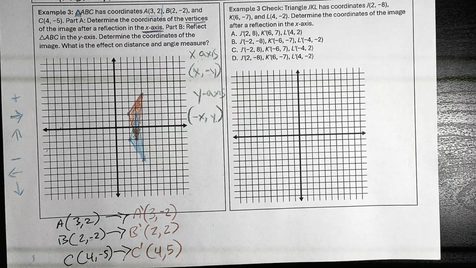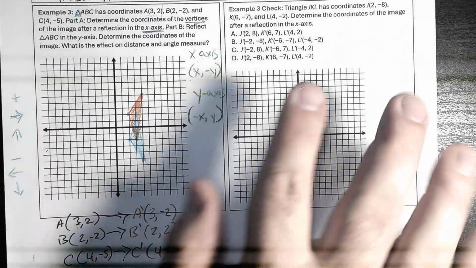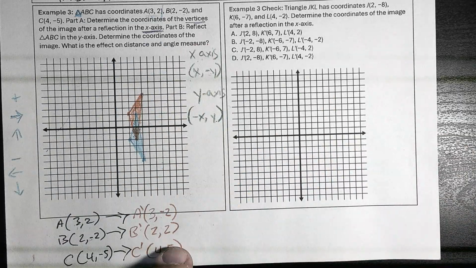You're listening now. All right, so it wanted the coordinates. These are the coordinates. This is how it flips. So think of this as like a paper football.